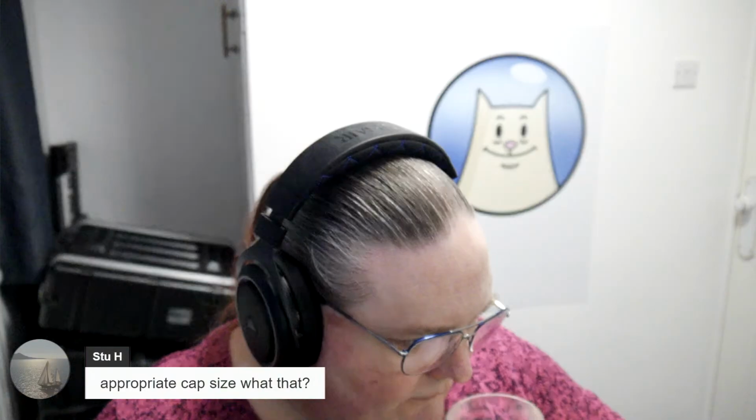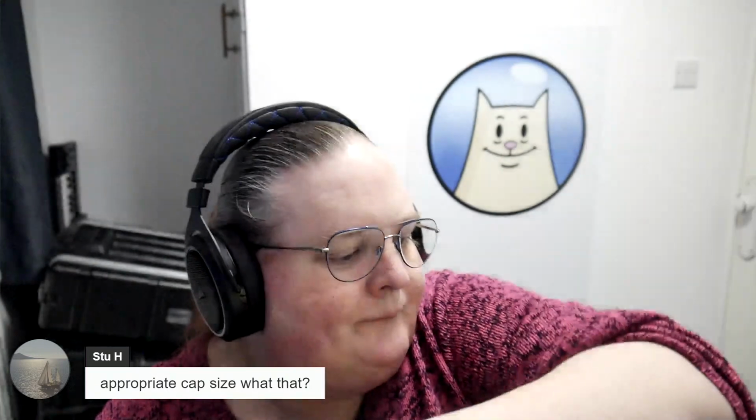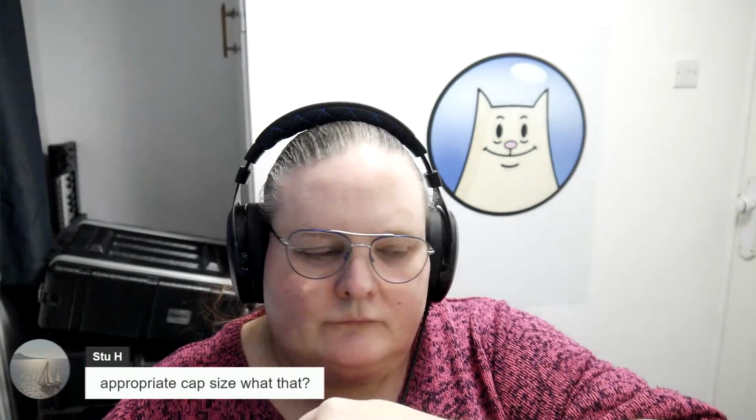Appropriate cap size, says Stu H. Not sure what that's in reference to. Whether he's got it in a different packaging to us, I don't know. Banana sponge with allspice. Yeah, I quite like that. So back to like the foam banana type thing. Is that what you mean when you say banana sponge, or as in banana cake?